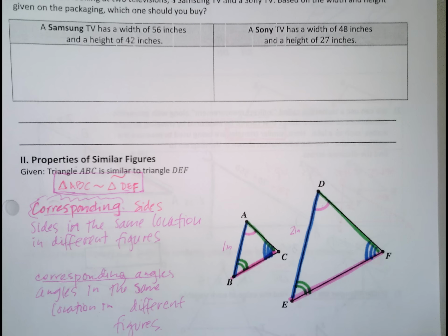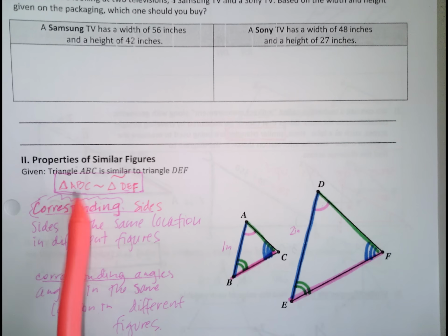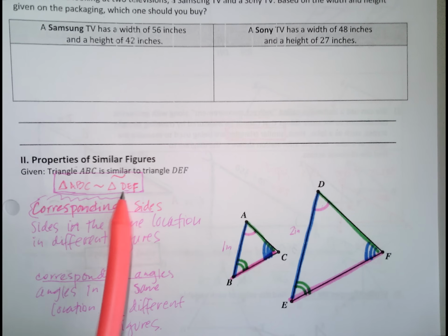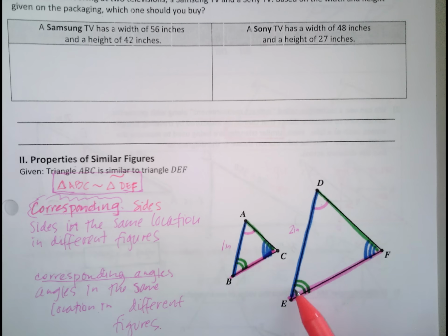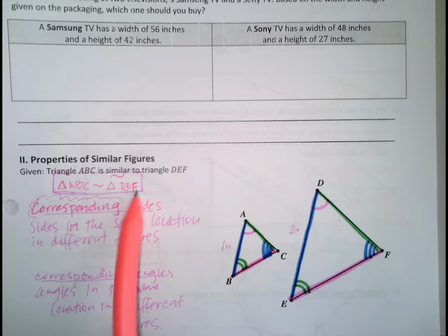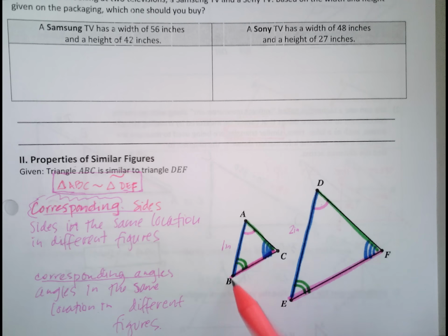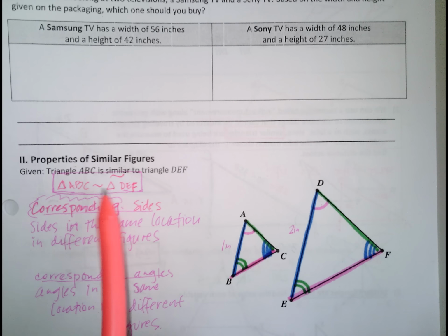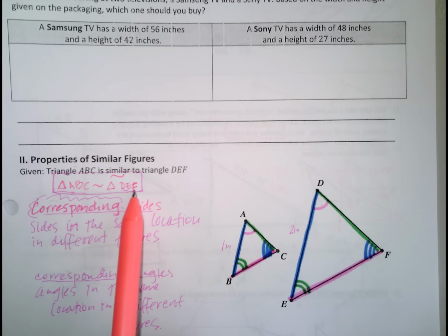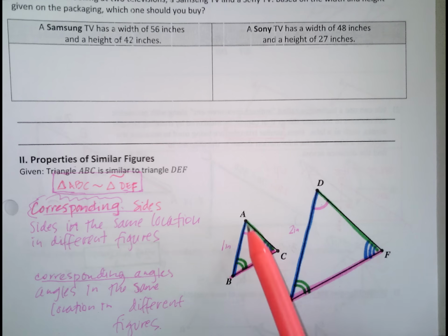Same with the sides. Side AB corresponds with side DE. Side BC corresponds with side EF. Side AC corresponds with side DF.